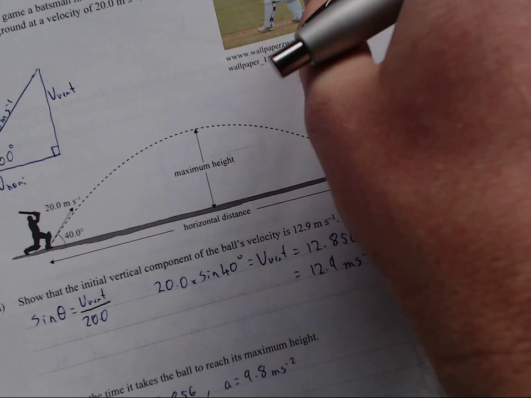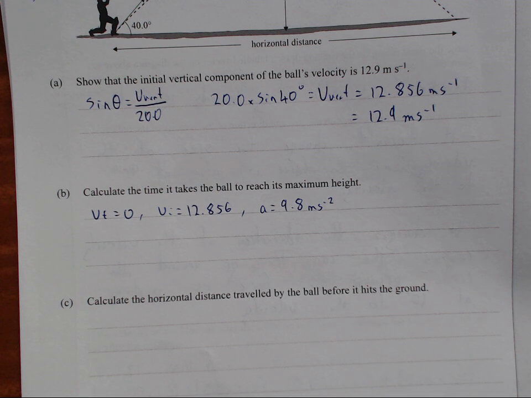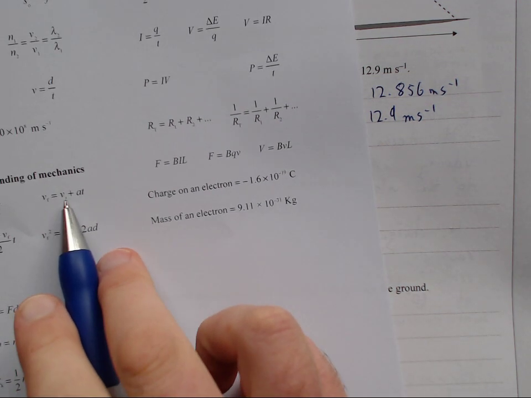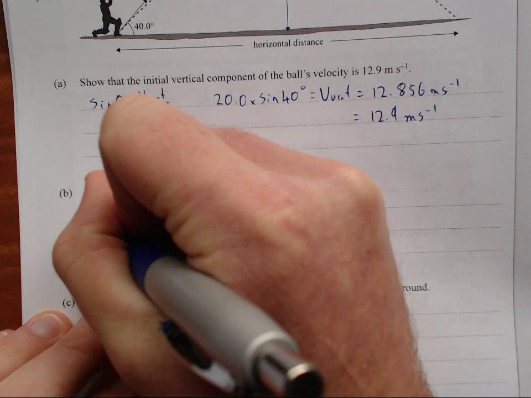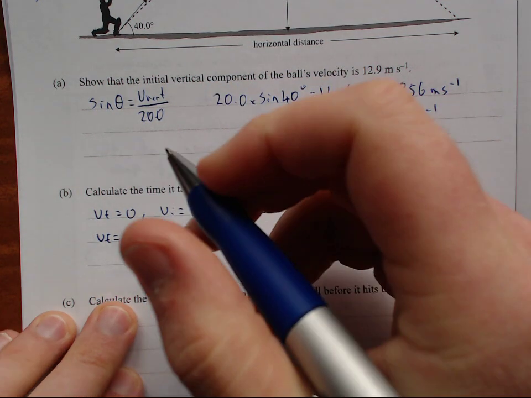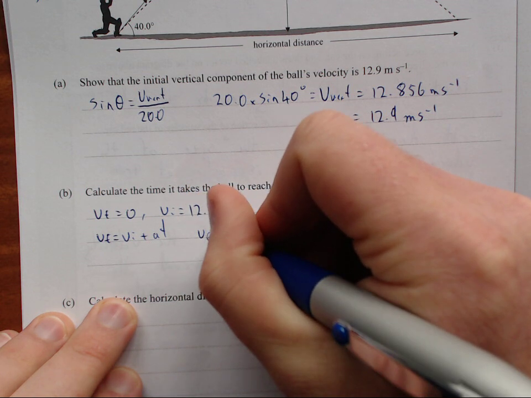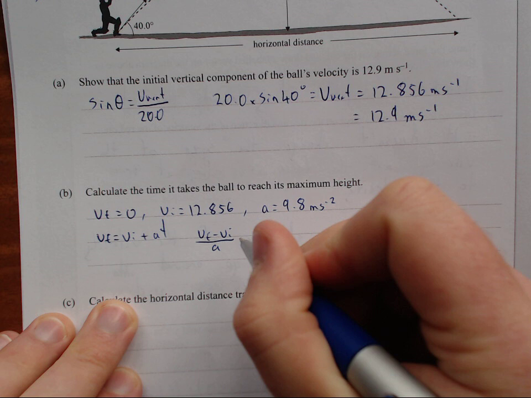Right, so we've got that there. Let's just move this out of the way. Using your formula sheet, we got Vf equals Vi plus At. We're going to try to find time. So Vf equals Vi plus At. And let's quickly rearrange for t. So Vf minus Vi and then we divide by A equals time.